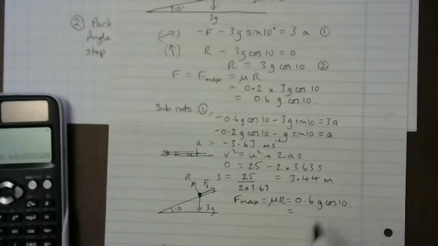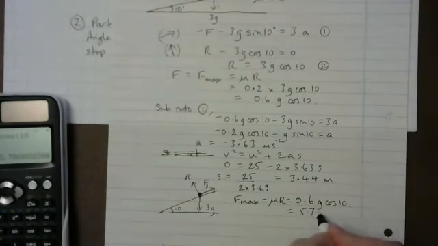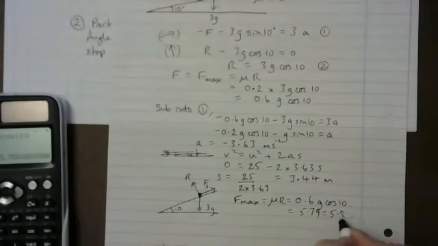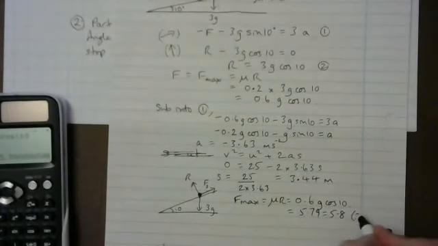Let's give this a number, 0.6 g cos 10, is 5.79, which is 5.8 to 2 SF.